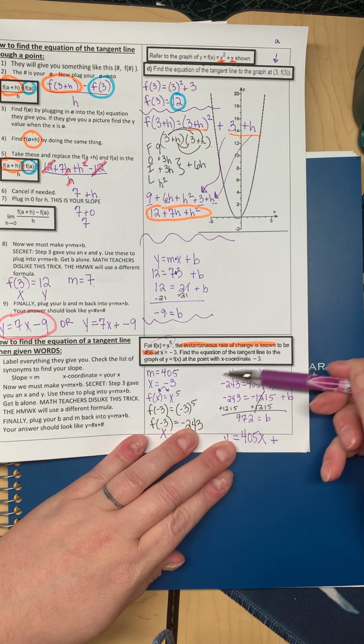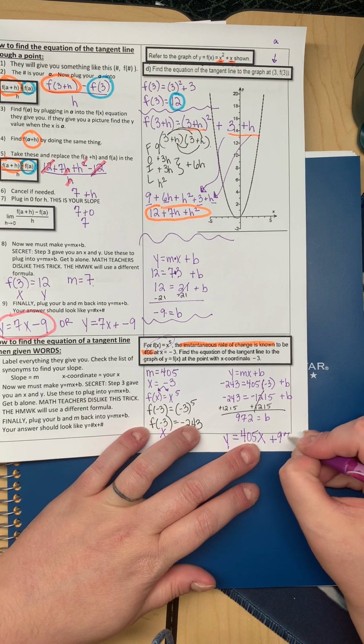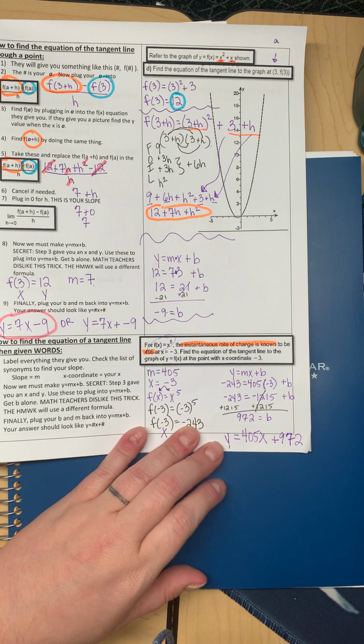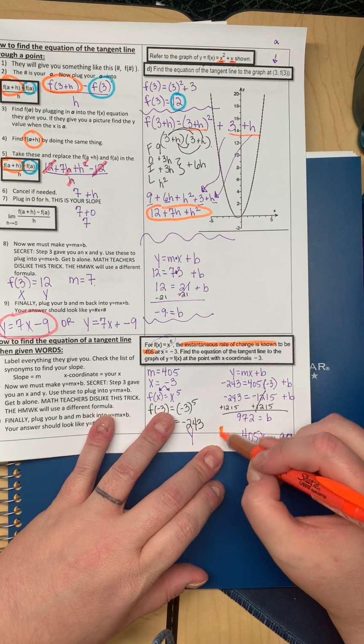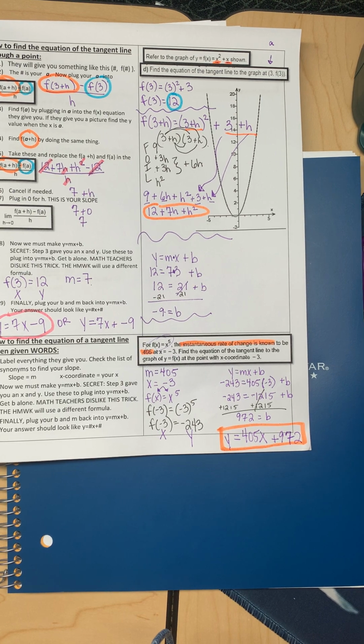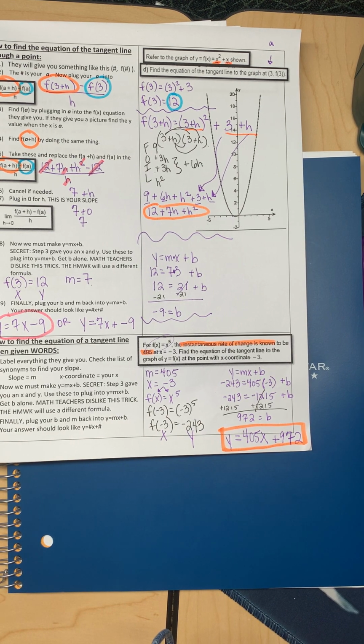My b was 972. And your homework will say a different equation. It'll look different, but it will mean the same thing. So on your homework, they use a totally different equation, but you'll get the same answer. So just trust me, I did it already.